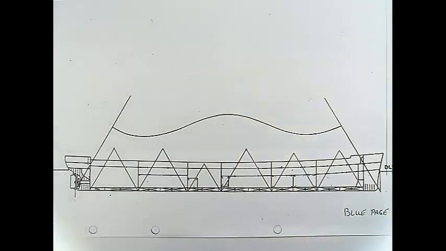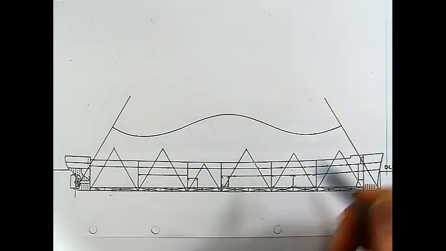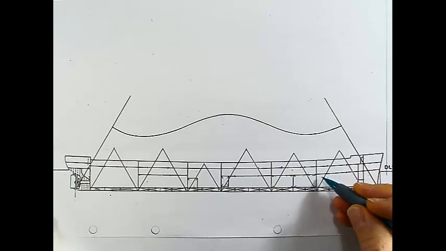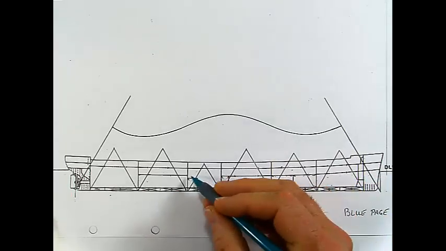Okay, so in this video I'm going to show you how you can use this floodable length curve from the blue pages, the floodable length table. Before we continue, let's talk about a few things. This is a watertight bulkhead. These vertical lines are all watertight bulkheads.